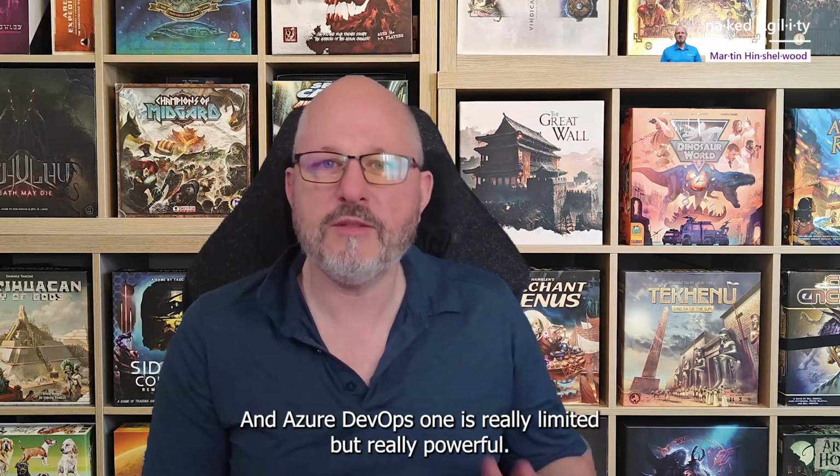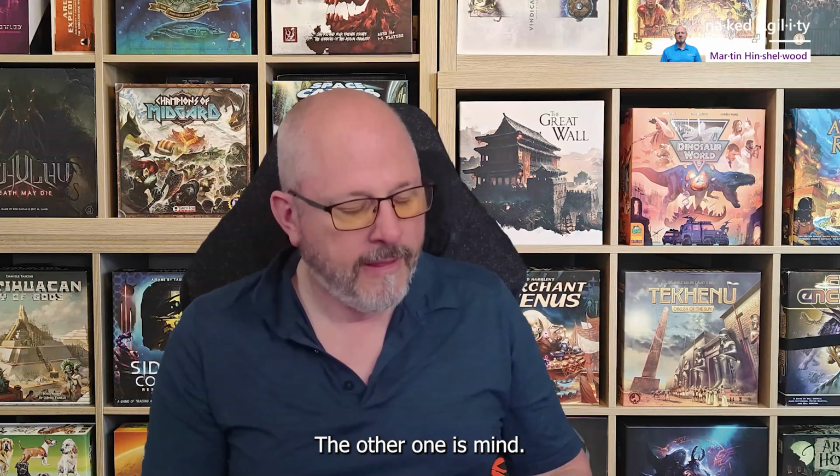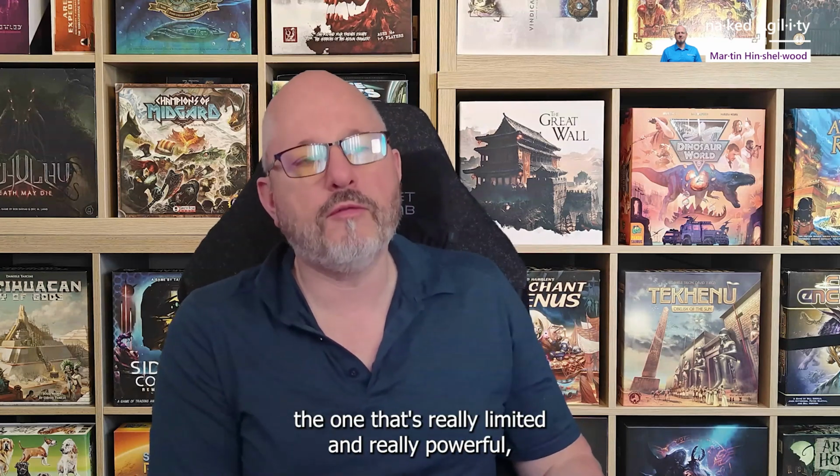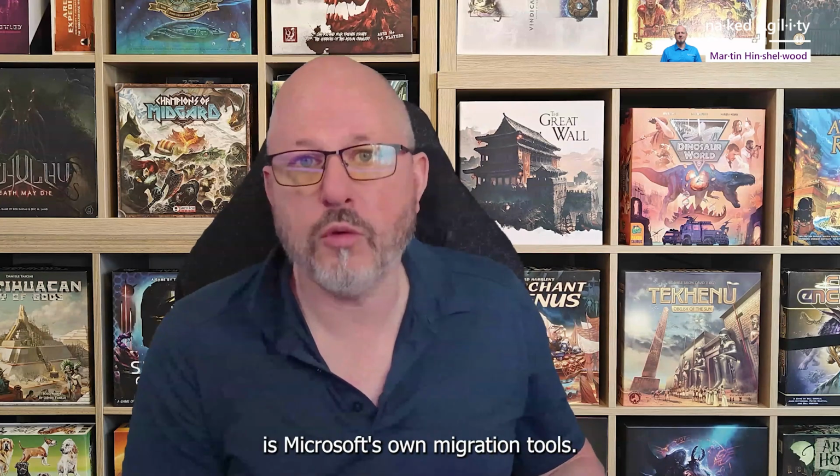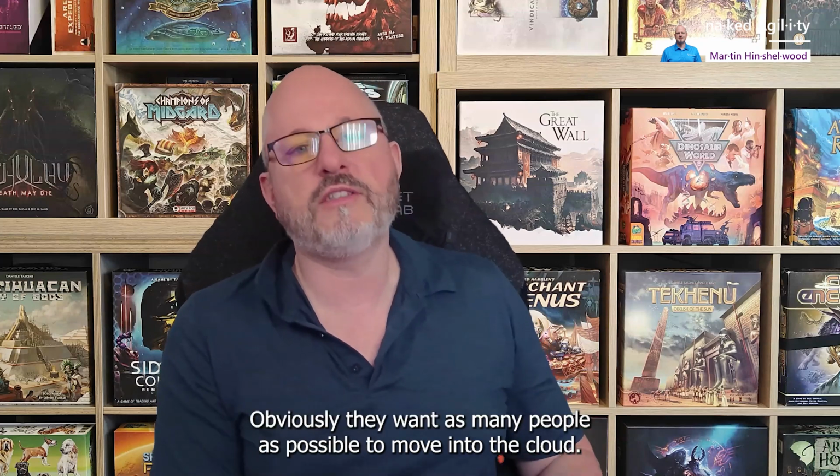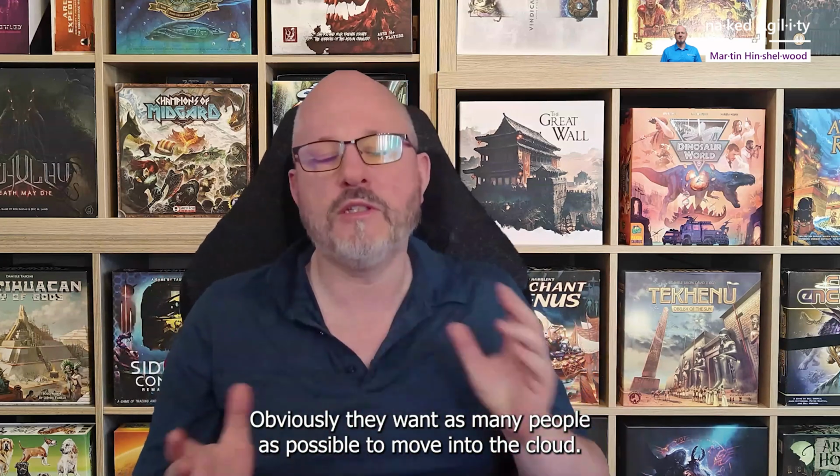One is really limited but really powerful. The other one is mine. The one that's really limited and really powerful is Microsoft's own migration tools. Obviously, they want as many people as possible to move into the cloud.